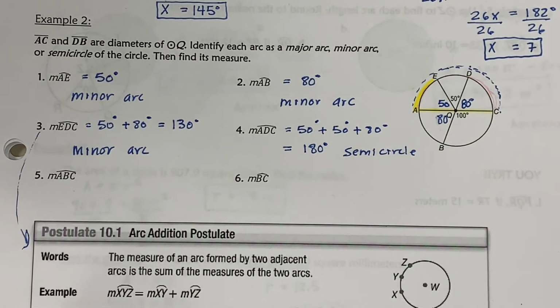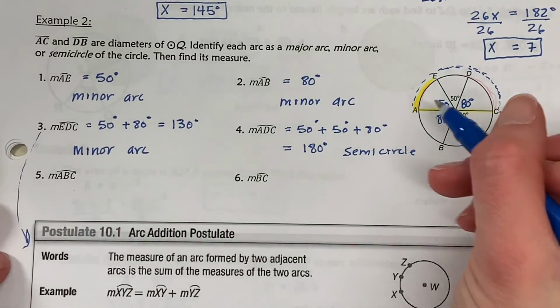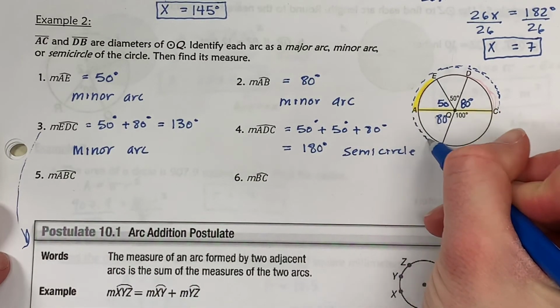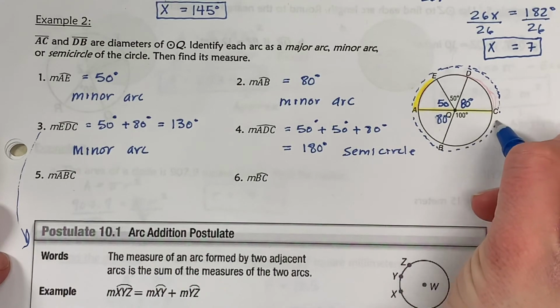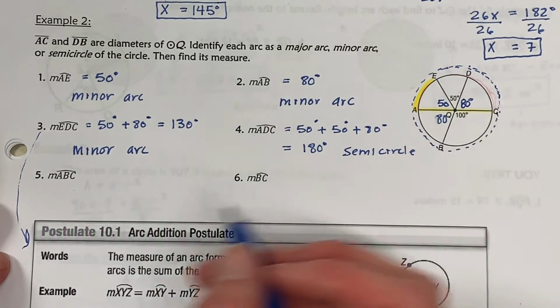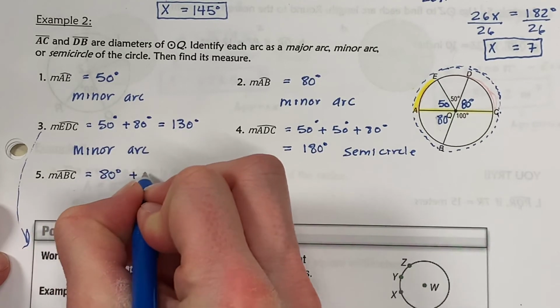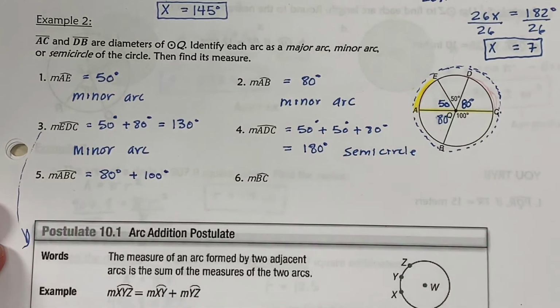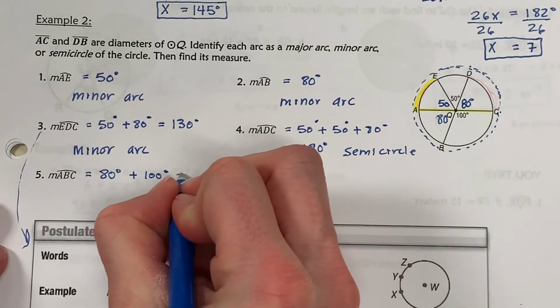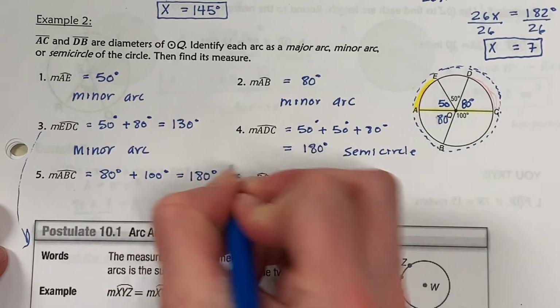Okay, next I have arc ABC. So from A to B to C is comprised of 2 central angles, 80 degrees and 100 degrees. Add those two together, arc ABC is 180 degrees.